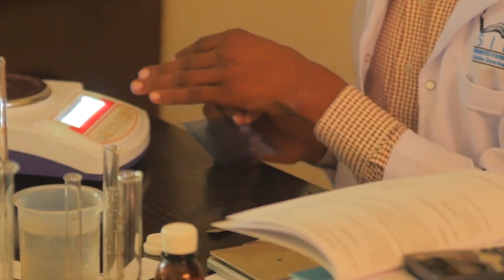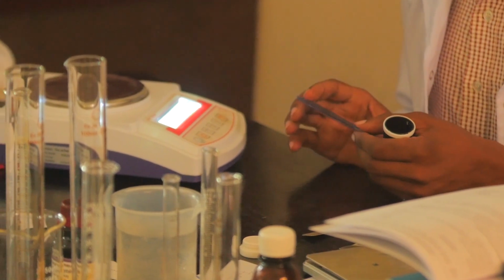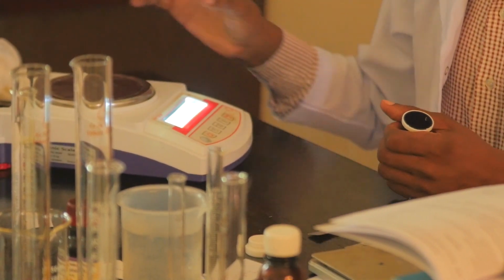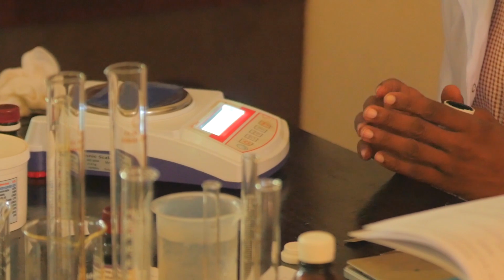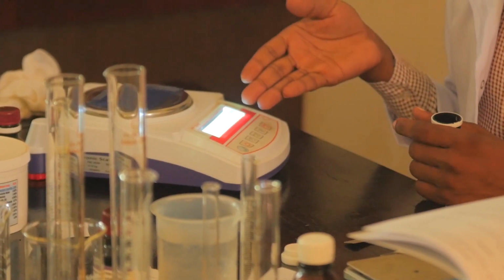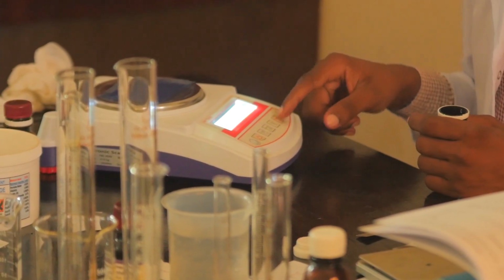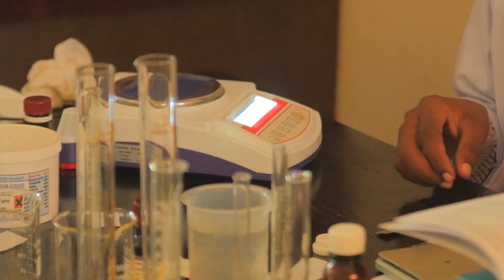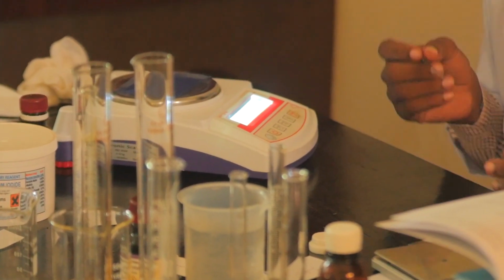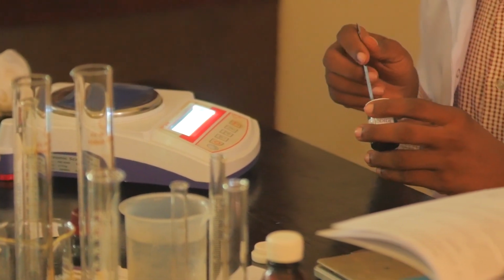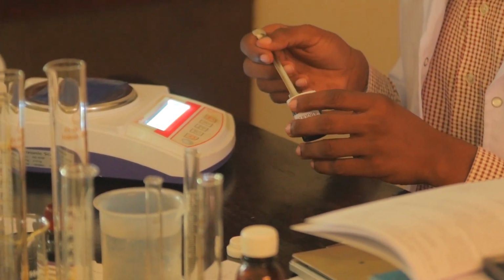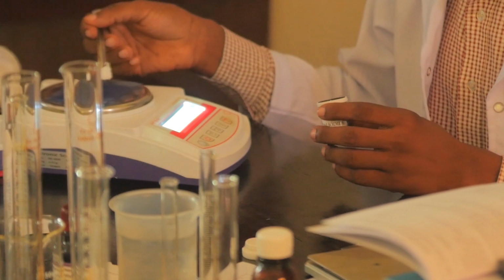So make sure your balance leaves 0 on the display. Then put your X-ray film to cover your balance. Now this is the weight of your X-ray film. Then tare to 0 to neglect the weight of this film. Now using your spatula, you can weigh 0.5 grams of potassium iodide.